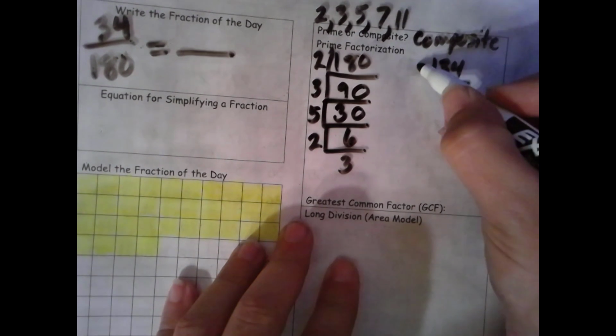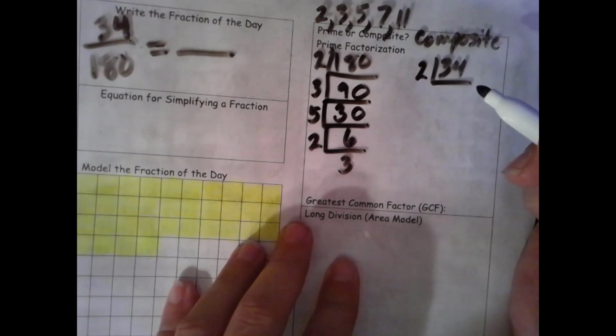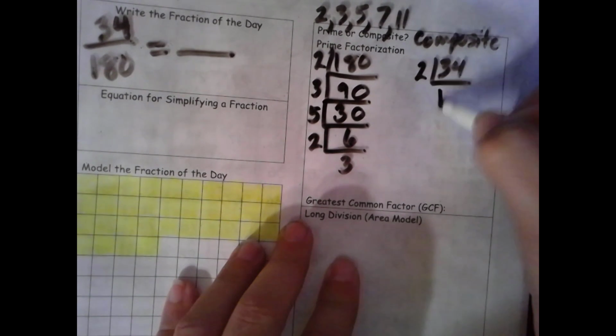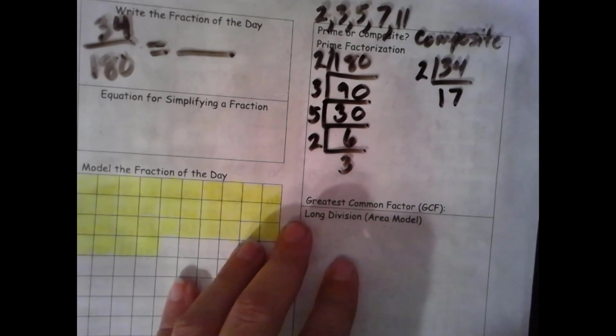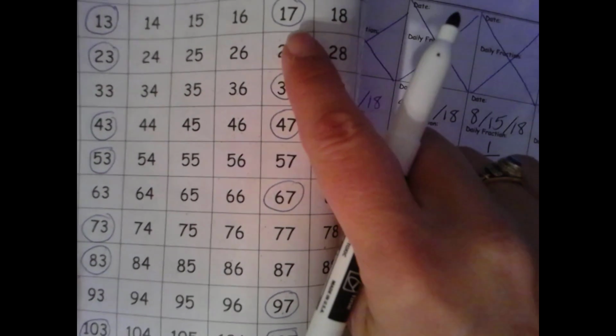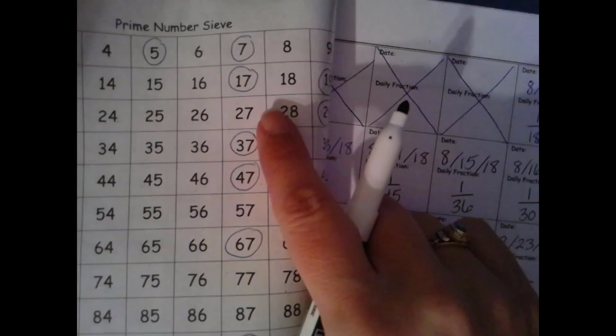34 is even, so I can divide by 2. I can get one group of 2 out of 30, and then I'm left with 14, and that's 7. And 17 is prime. If you're not sure, you can always check. 17 is prime, so we're done.